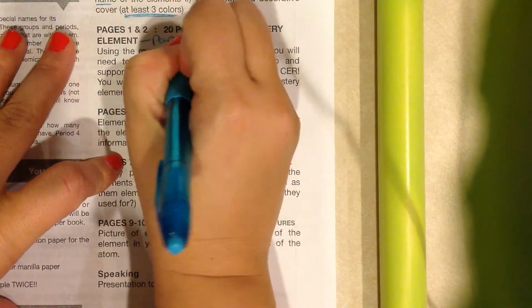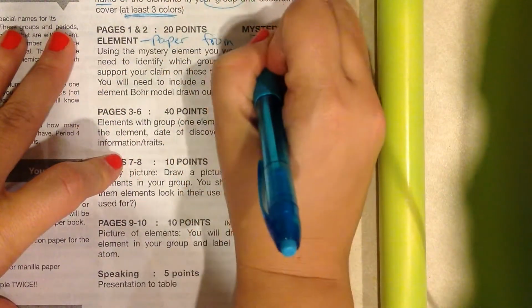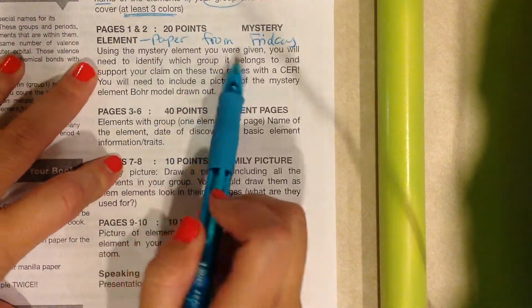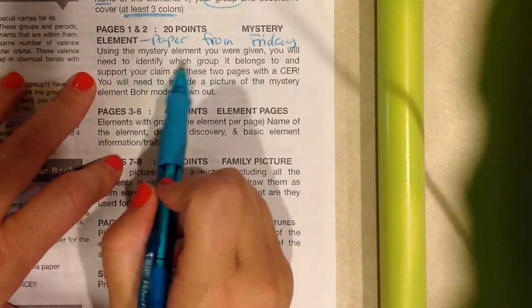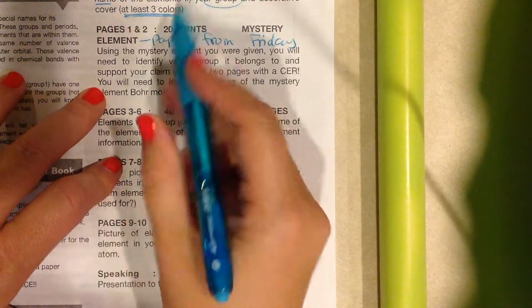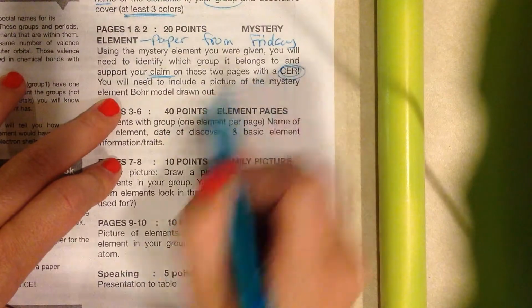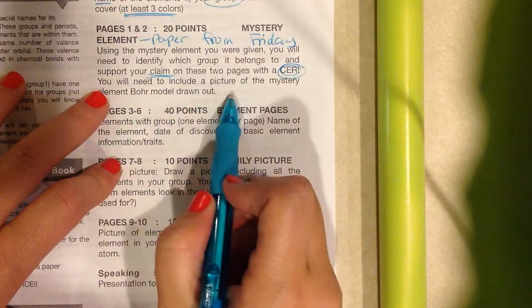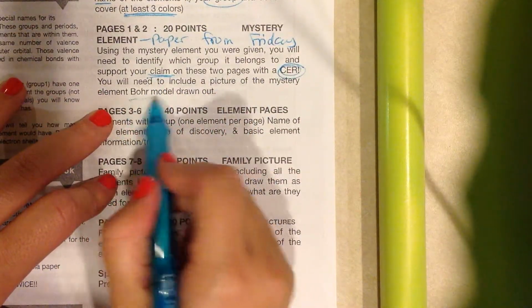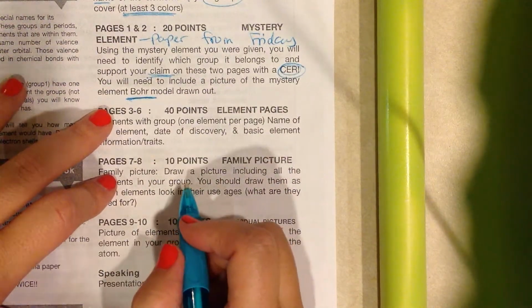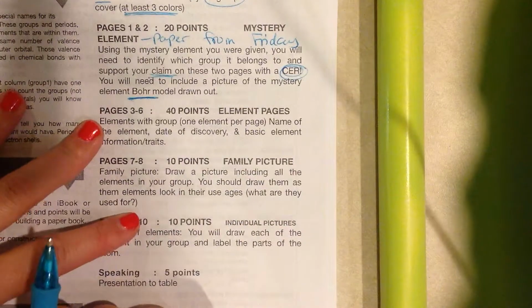Once you've gotten the group and you've got it colored, then you start looking at the inside. Pages 1 and 2 are your mystery elements, so that's the paper from Friday. Using your mystery element you were given, identify which group it belongs to, and support your claim on these 2 pages with the CER. You will need to include a picture of the mystery element's Bohr model drawn out. You will probably need to Google that and see what a Bohr model of your element looks like.